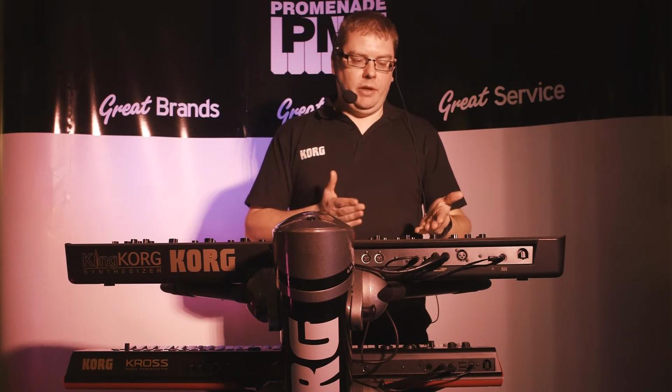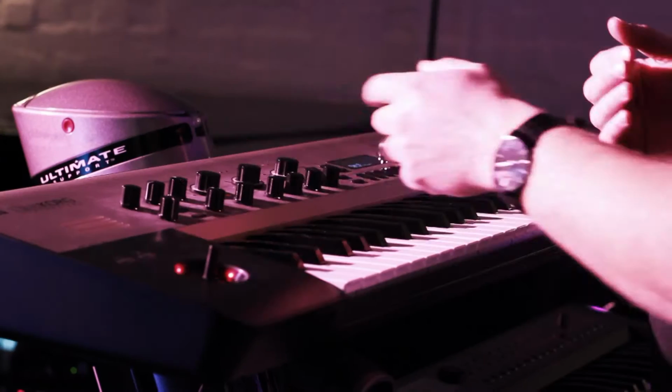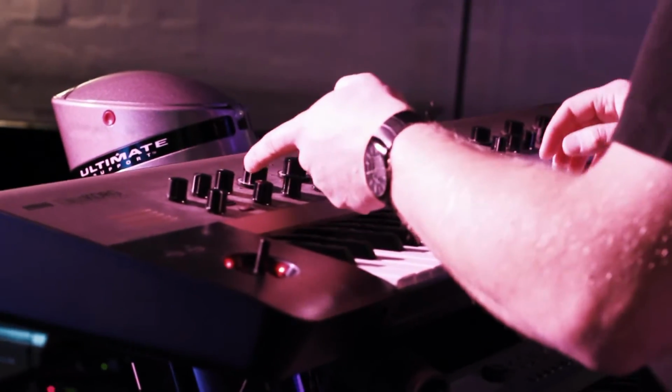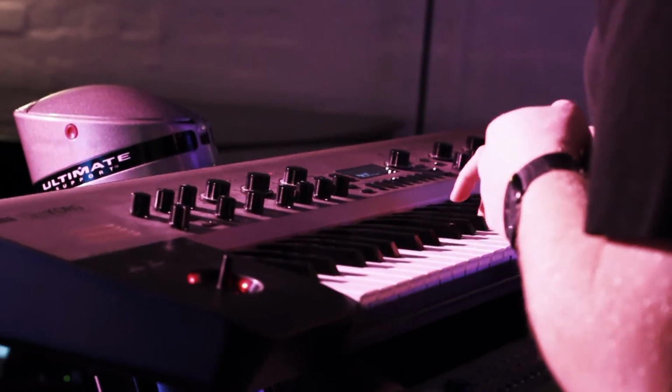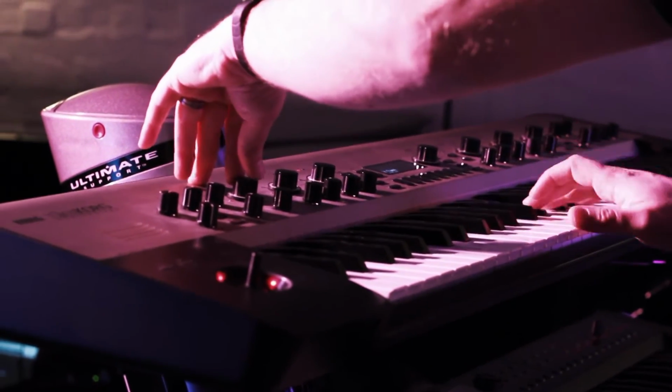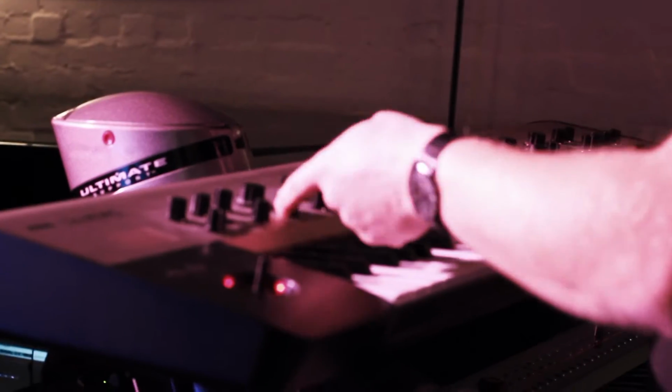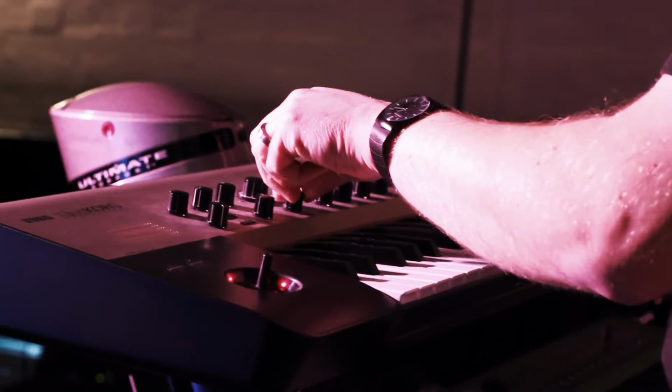If I want to apply an effect to an existing sound which doesn't have an effect on it, or has a different effect, all I have to do is swing this around. So we've got this kind of synth sound here. So if I want some distortion on it, just swing it around to distortion, and this will affect the amount of drive.